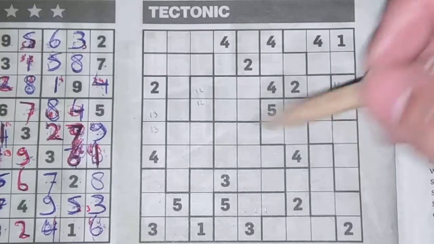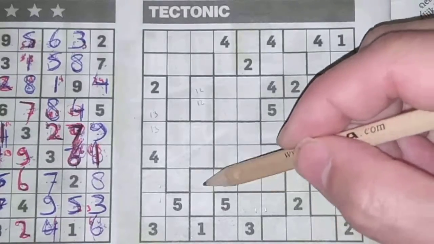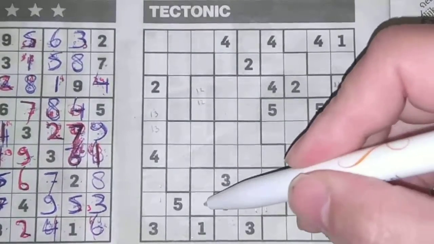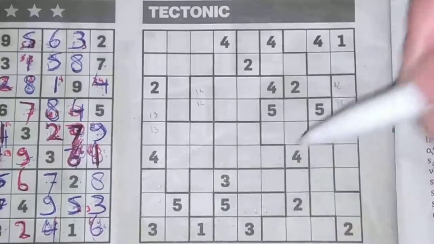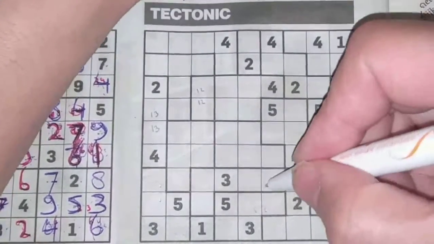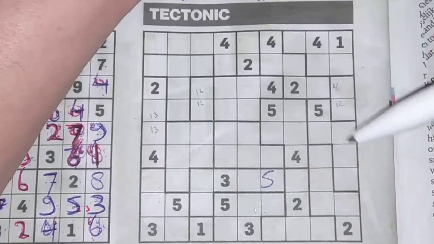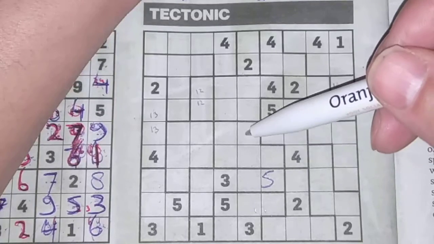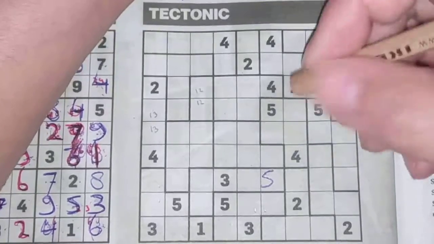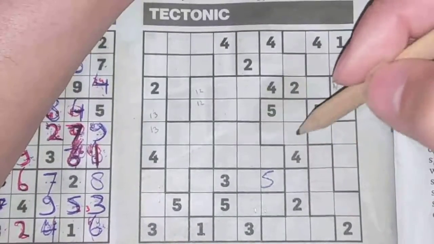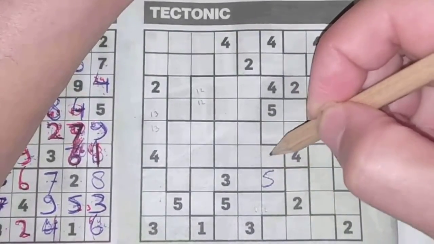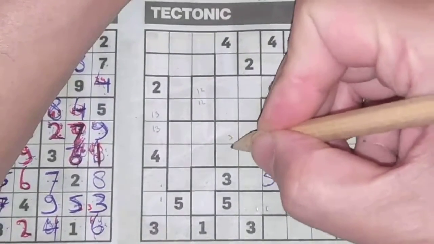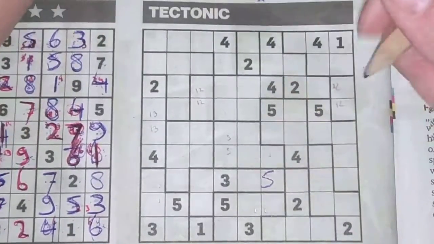Then 1, 2, 3, 4, 5. These 3, 4 boxes cannot be a 5. 1, 2, 3, 4 is near the 5, so this should be a 5. In this box of 5, we have a 5 here, so those two boxes cannot be a 5. Here we have a 5. This box cannot be a 5. This should be a 5, and that should be a 5.